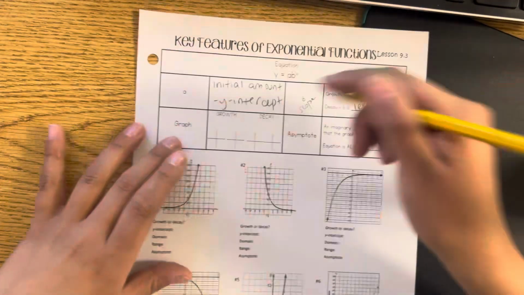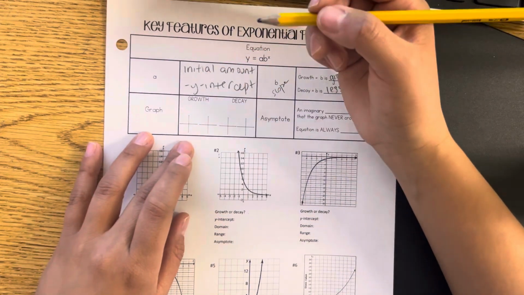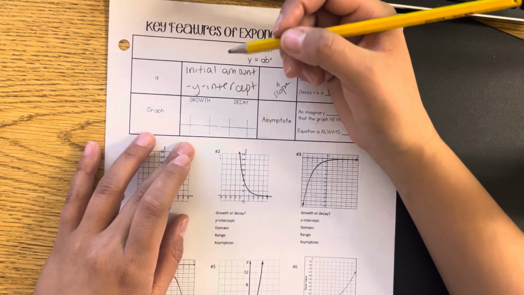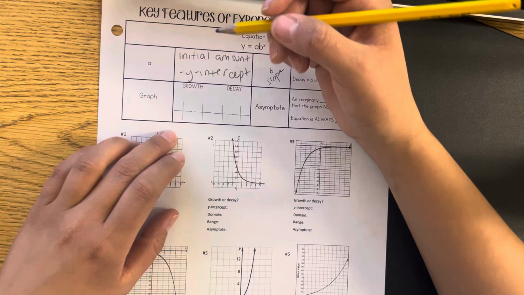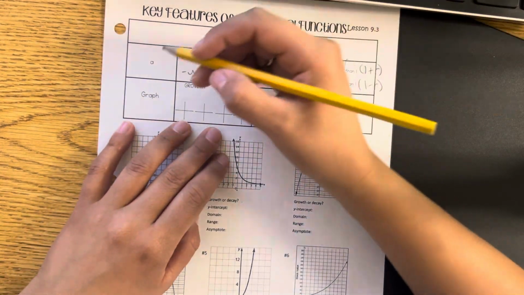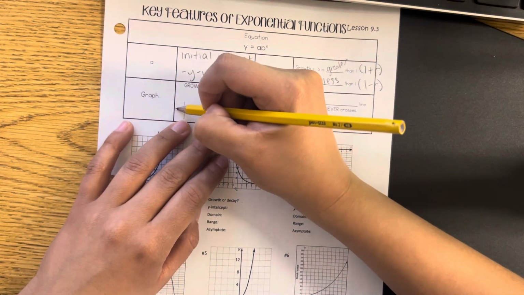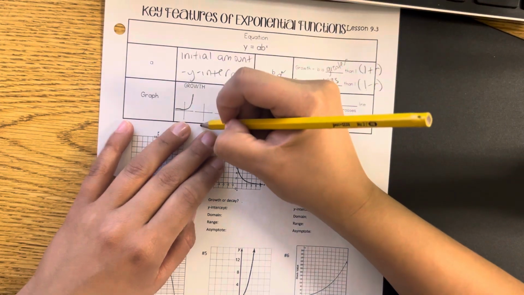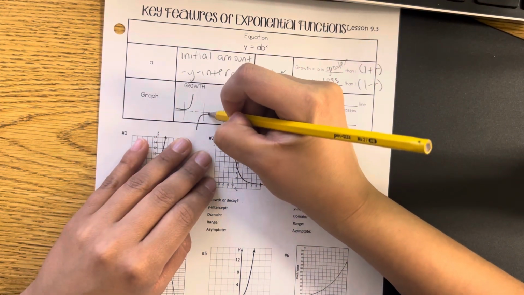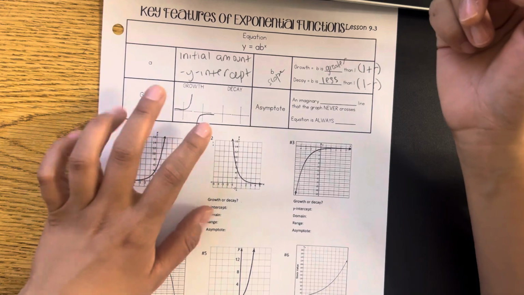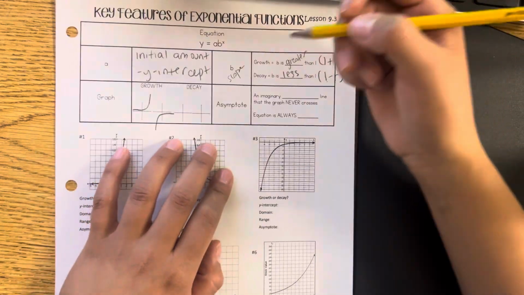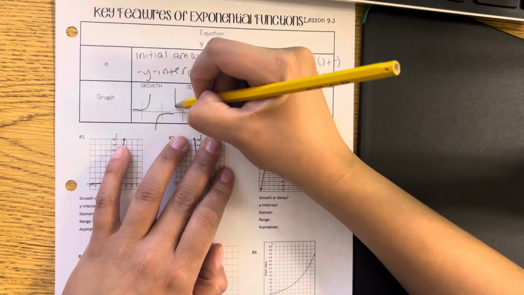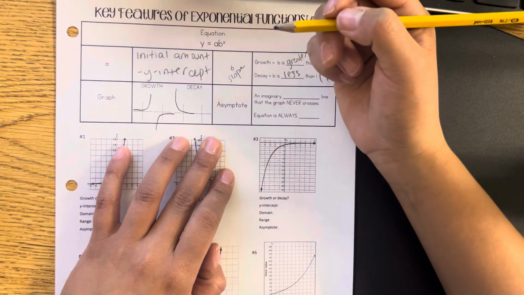Now, what the graphs look like, so exponential is a very, very sharp increase or very sharp decrease. So you're going to see growth in two different ways. You're going to see it where it looks like it's flat, flat, flat, flat, flat, and then it shoots up. Or you're going to see it where it shoots up and then flattens towards the x-axis. So you could see it either way. Decay would be when it shoots down and then flattens out towards the x-axis.